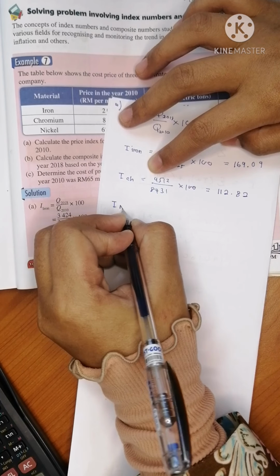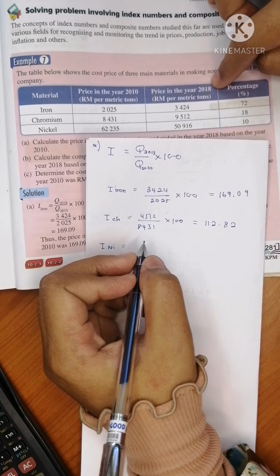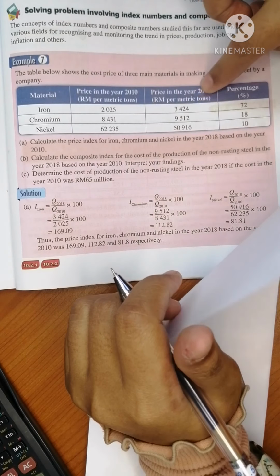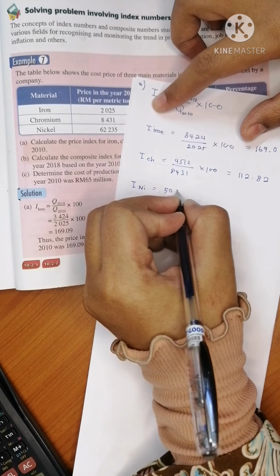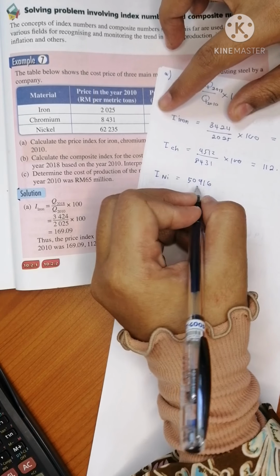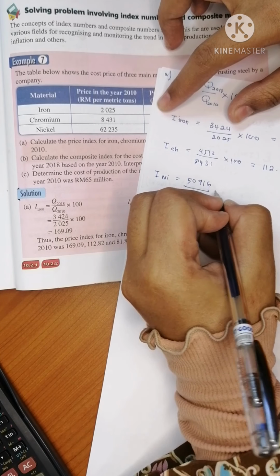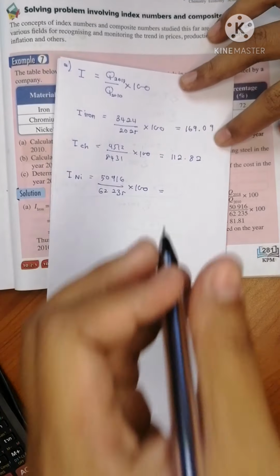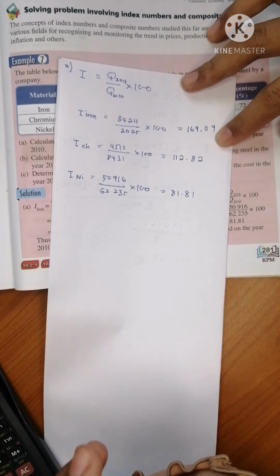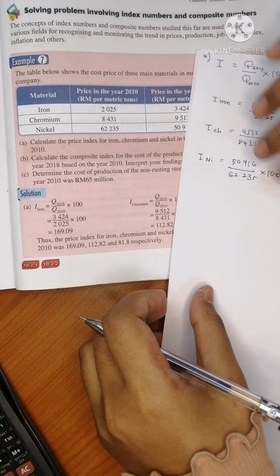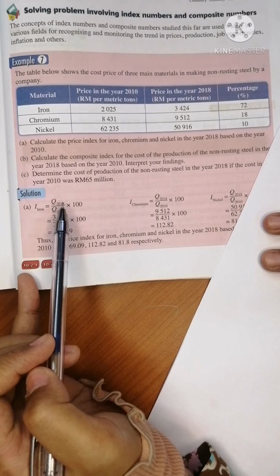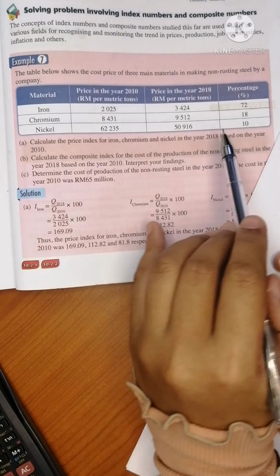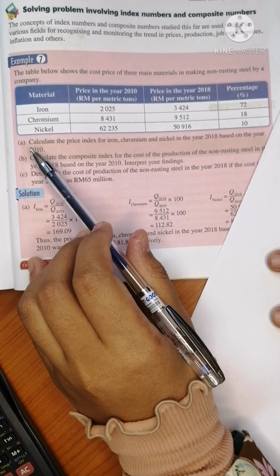Now for nickel. Look at 2018 first, because this is 2018 with the base of 2010. So 50916 divided by 62235, multiply with 100. Then your answer will be 81.81. This is based on the question given. Look at the question to see which year is in the numerator and which year is in the denominator. So we are done for A.